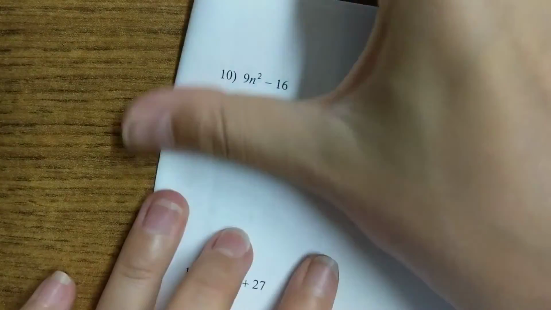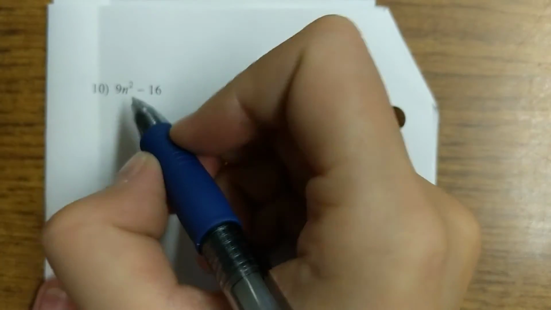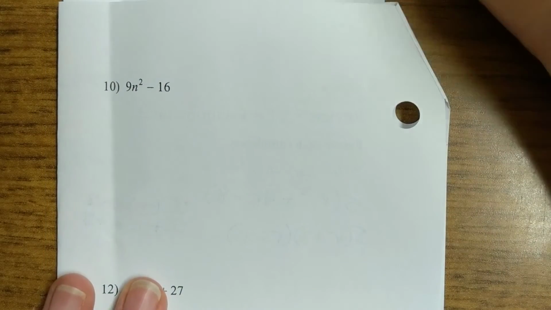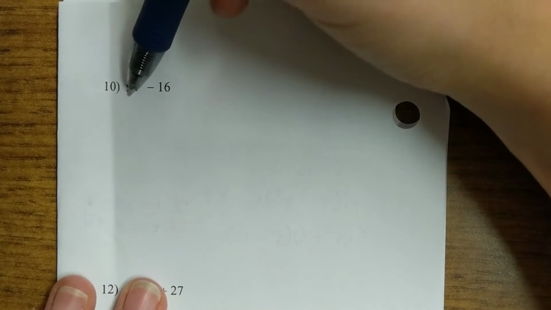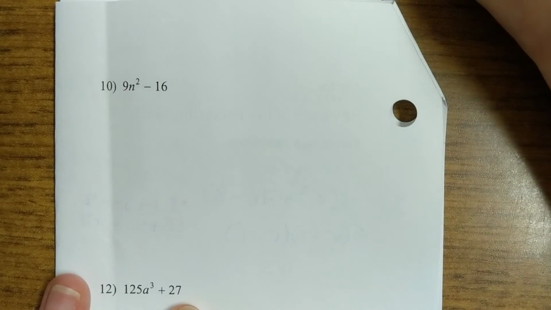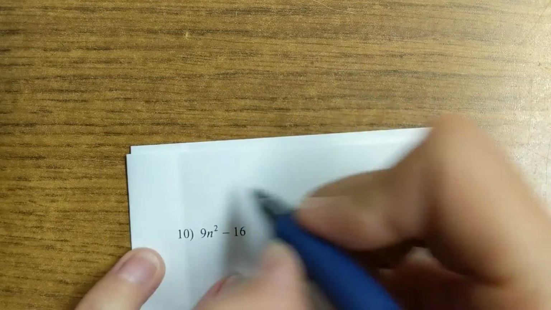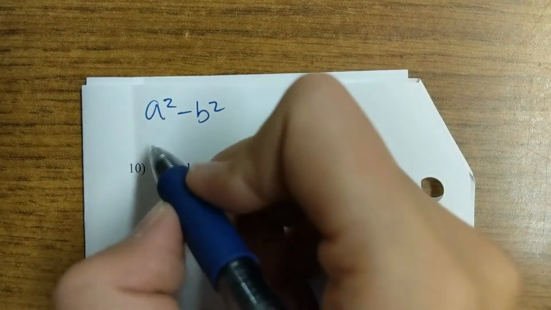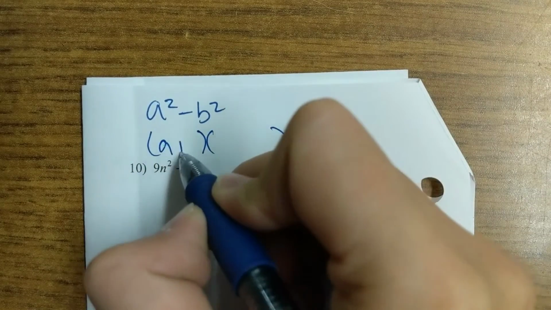Speaking of perfect squares, let's take a look at number 10. All right, so what I notice is that 9 and 16 are both perfect squares. N squared, anything variable to any even power, is a perfect square. So this is in the form a squared minus b squared, okay, where that factors to be a plus b, a minus b.